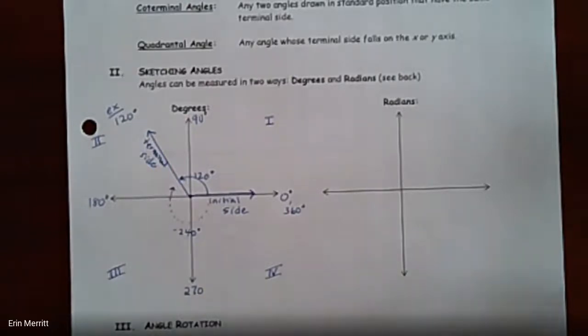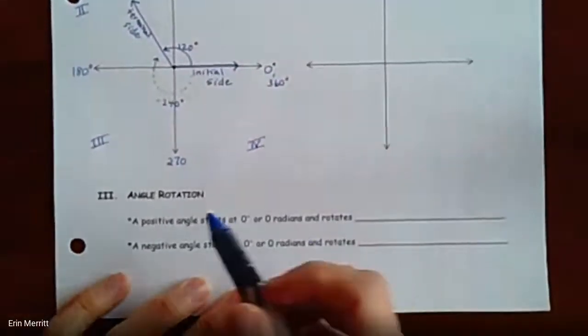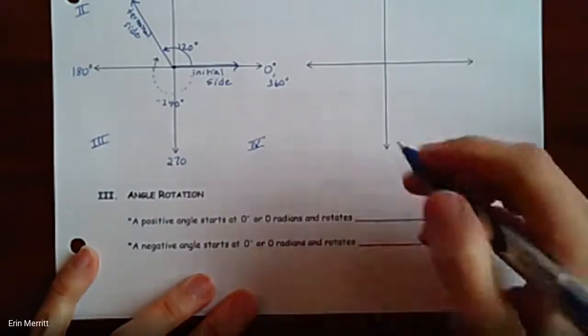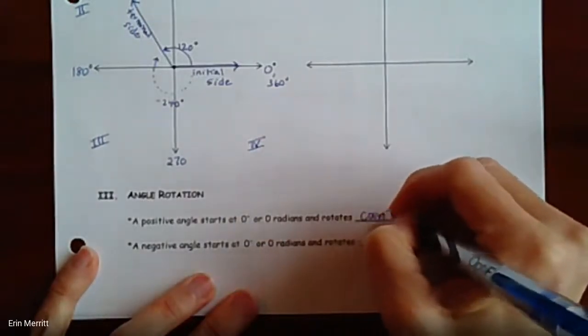So we talked about already, let me slide all the way to the bottom here. Angle rotation. If it's a positive angle, it starts at 0 or 0 radians, and it's going to rotate counterclockwise.